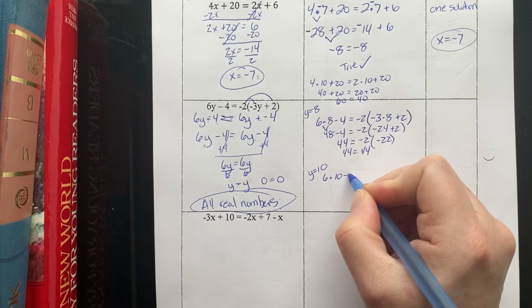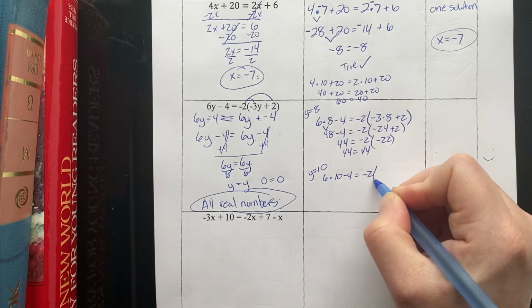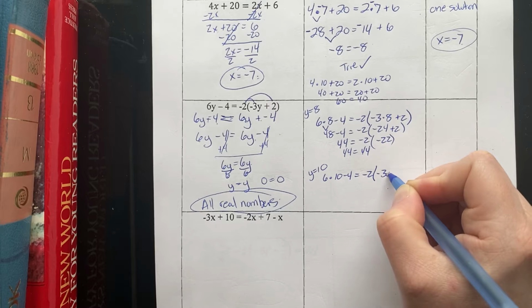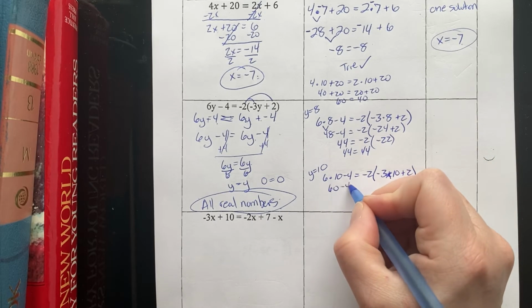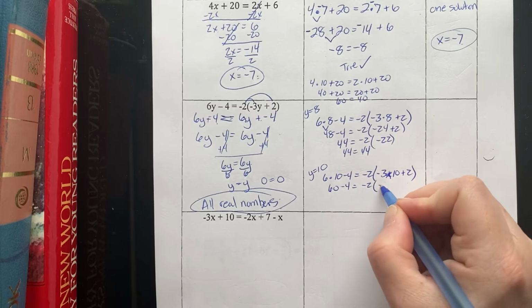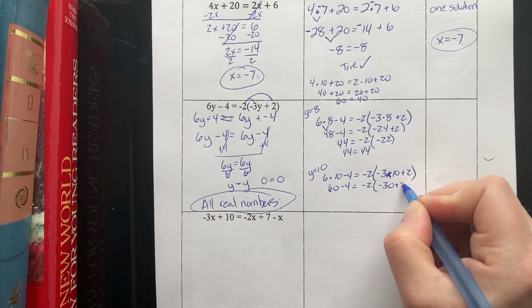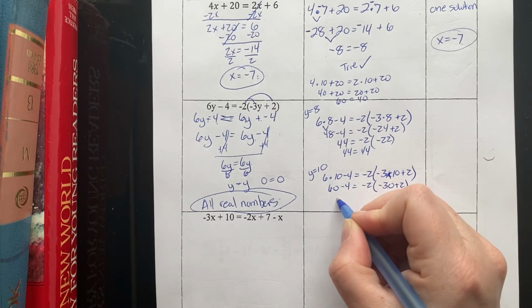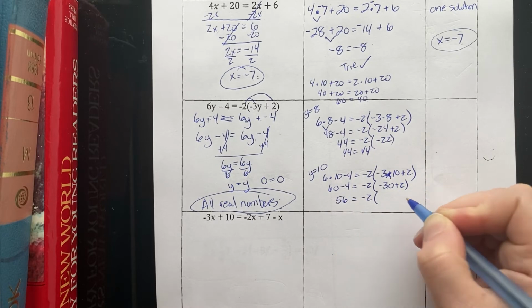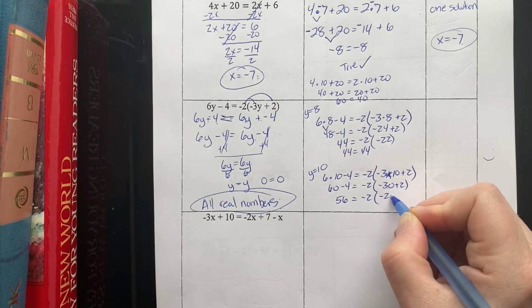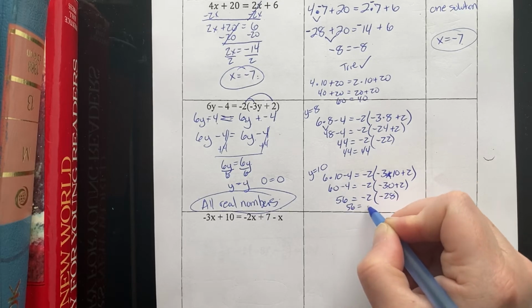6 times 10 minus 4 equals negative 2 times the quantity, negative 3 times 10 plus 2. 60 minus 4, negative 30 plus 2. This would be 56, negative 2 times negative 28. 56 equals 56.